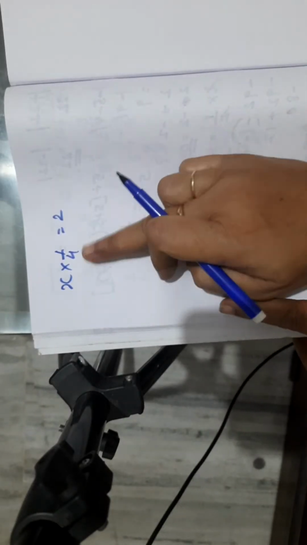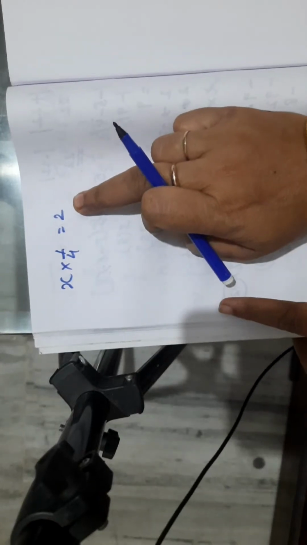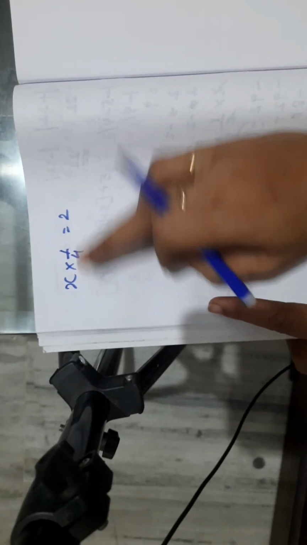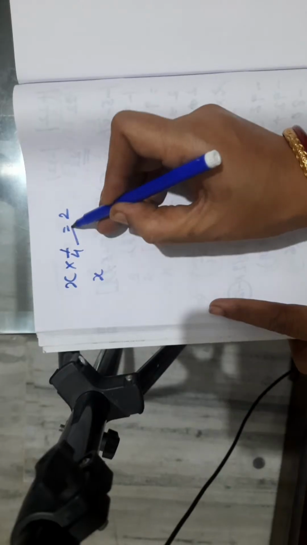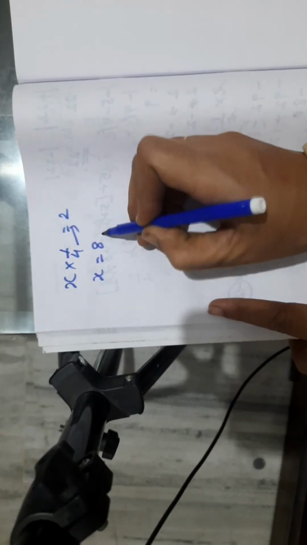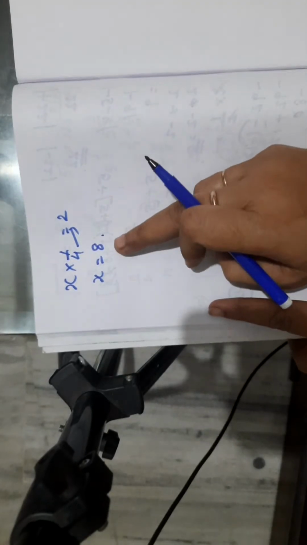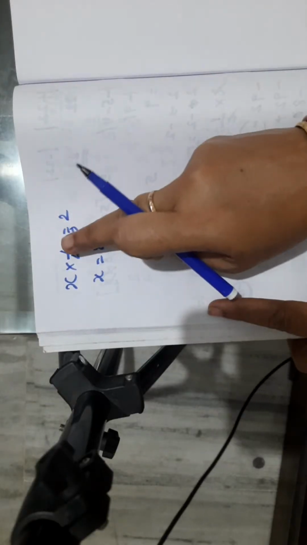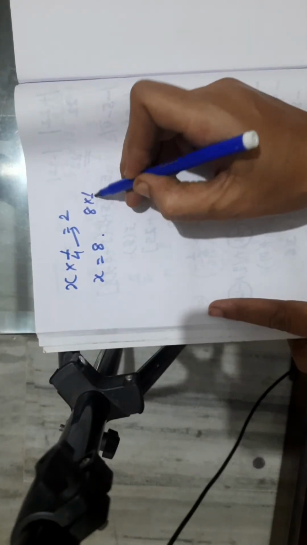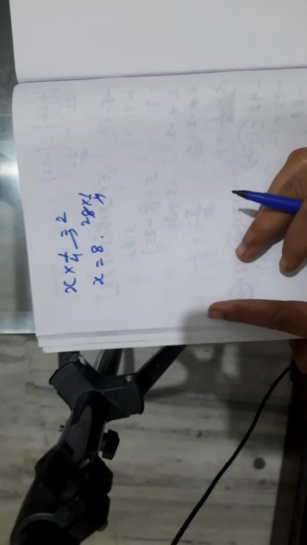It's given the product of two rational numbers is 2, so we write 2 after the equal sign. To find x, this will undergo multiplication. So the answer is 8. Out of the two numbers, one is 8, the other is 1 by 4. If you multiply 8 with 1 by 4, the answer is 2.